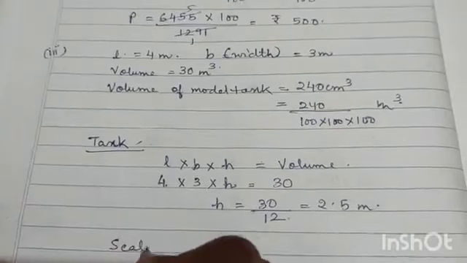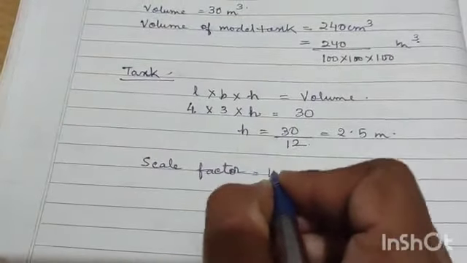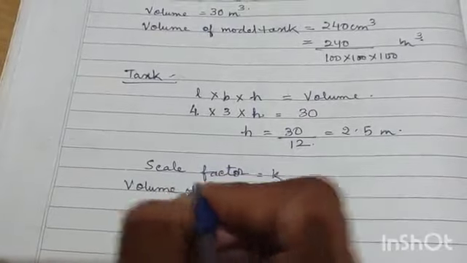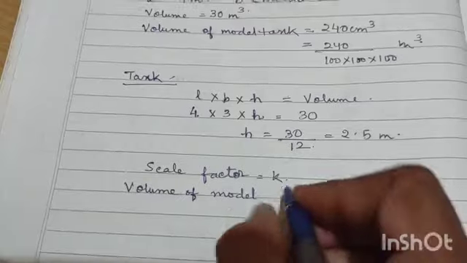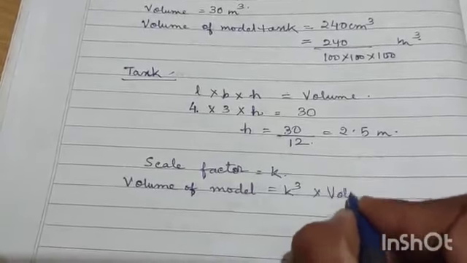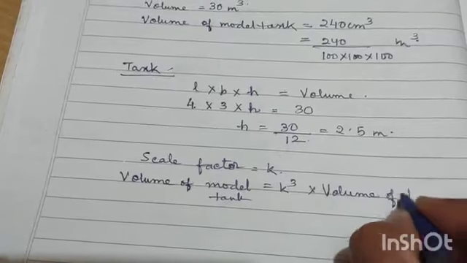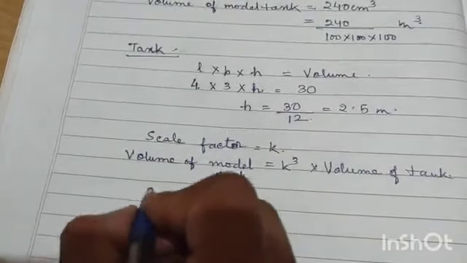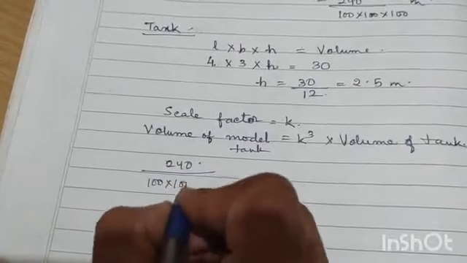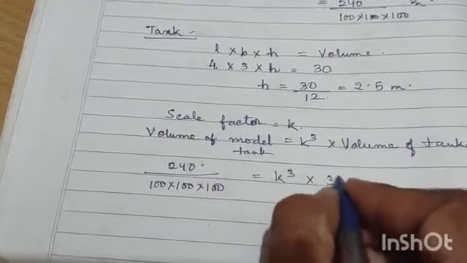Scale factor, we take it as K. So volume of model is equal to K cube into volume of tank. Okay, so we have 240 by 100 into 100 into 100 is equal to K cube into 30.